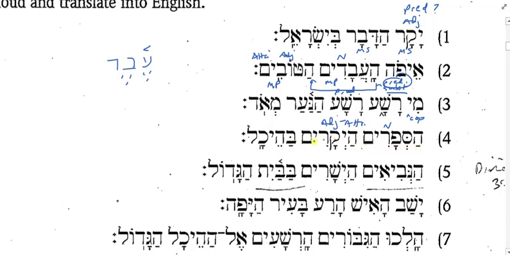And then I don't have a verb, so I'm going to add one. My copula goes here. Are in the temple. That's right. And I know I have the article here because I don't have a vocal shva, which would normally be there without the article. All right.